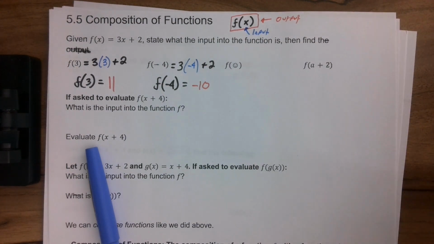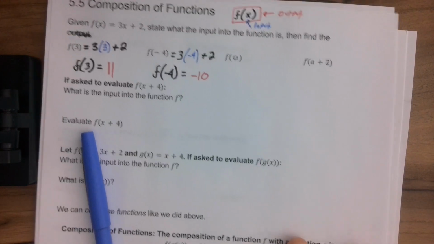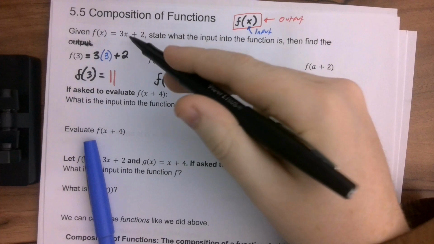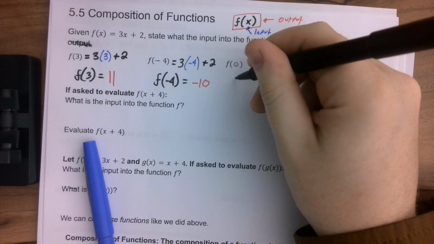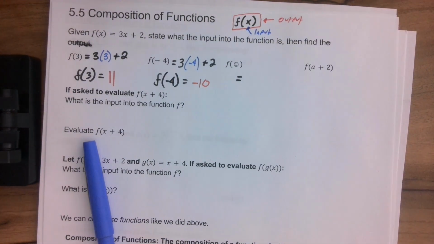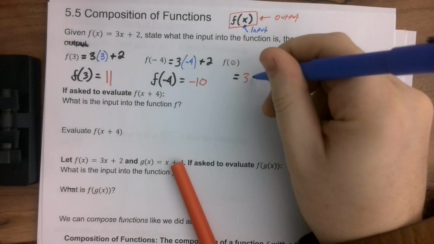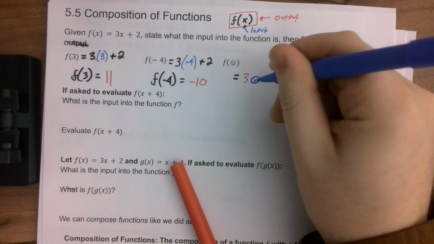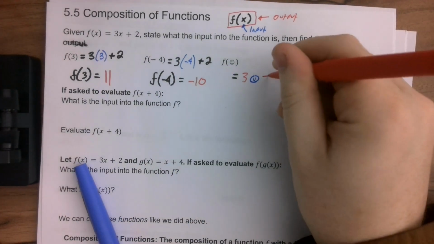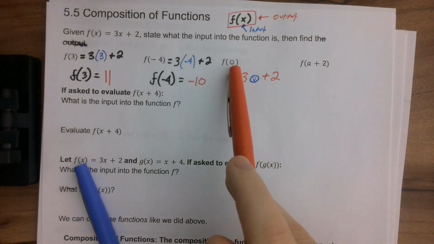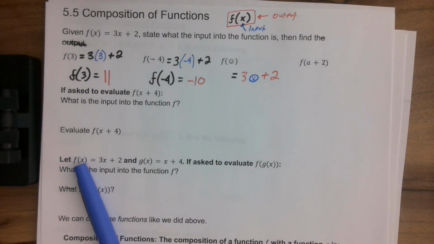What if we had something else in there? What if we had a smiley face? Well, with this one, instead of an x, we're just replacing it with a smiley face. So this is just going to be 3 times smiley face plus 2. Done. All we did was we replaced an x with a smiley face.